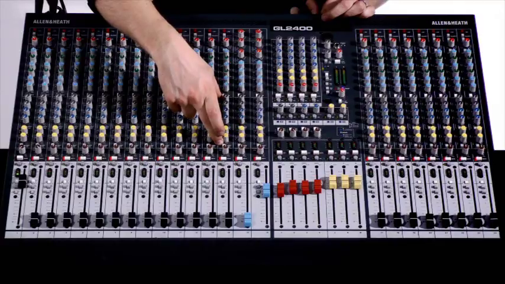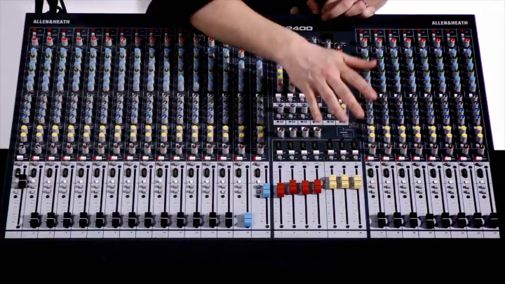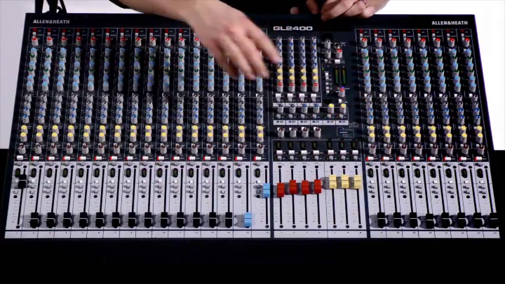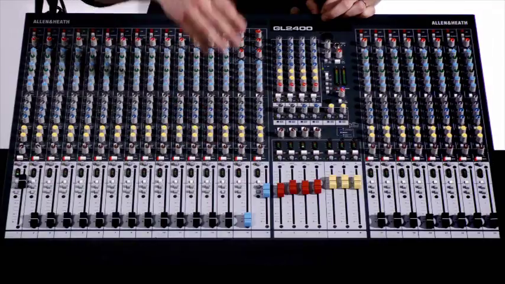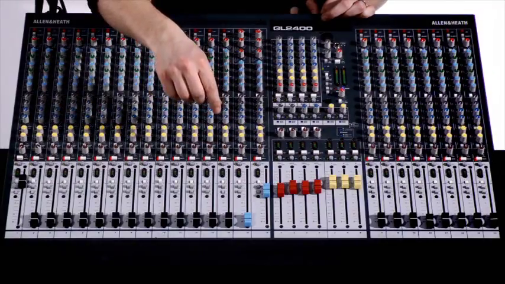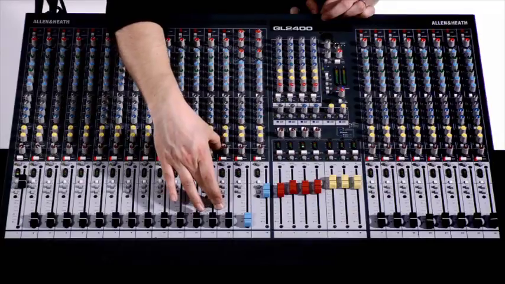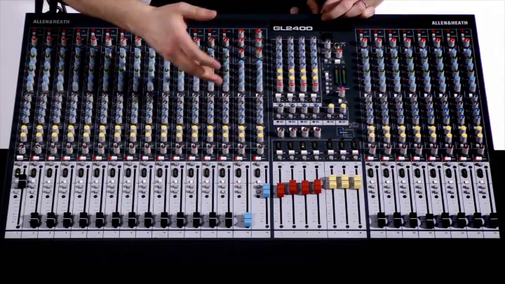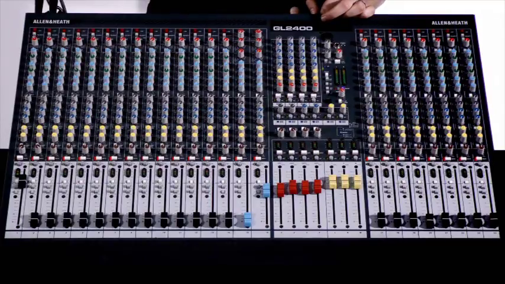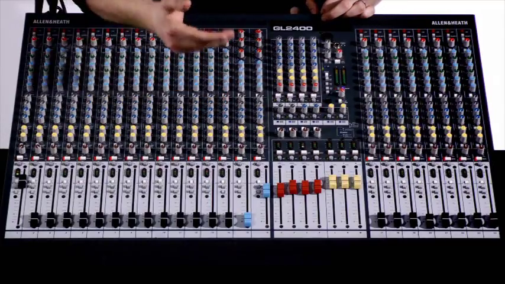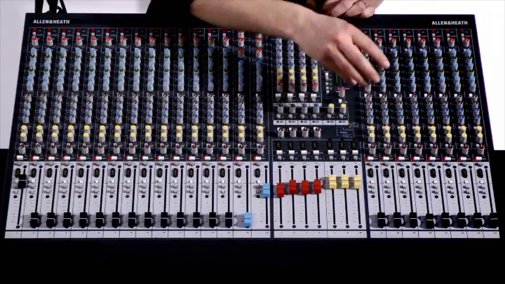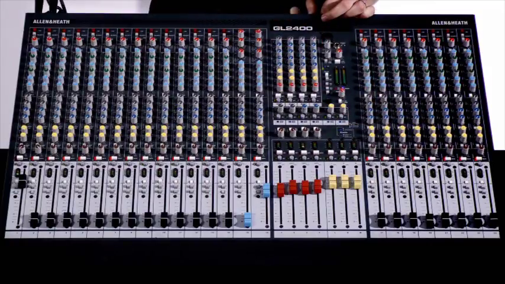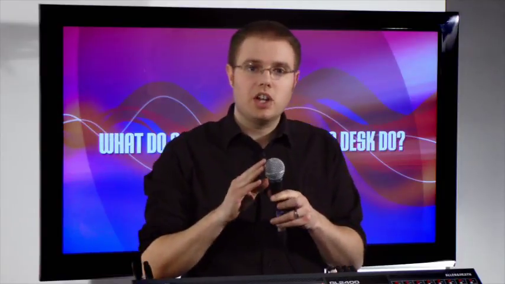These are additional outputs separate to the main master outputs, the main left-right. We'll talk about those in a little bit. Finally, we have our fader section. This also includes the routing. We can route the audio through different places in the console. Most commonly, we'd be routing straight to the main left-right faders, the master faders, but equally, we could be routing into a subgroup.